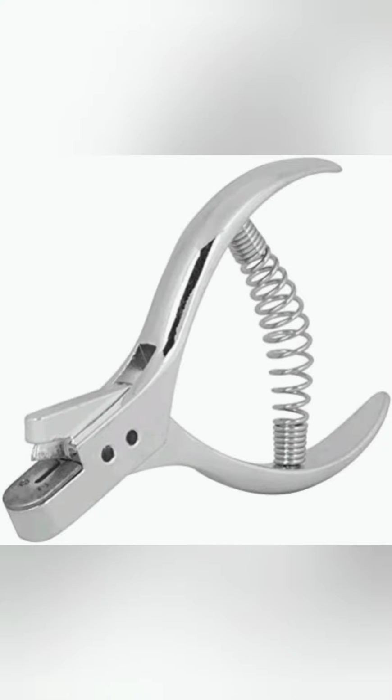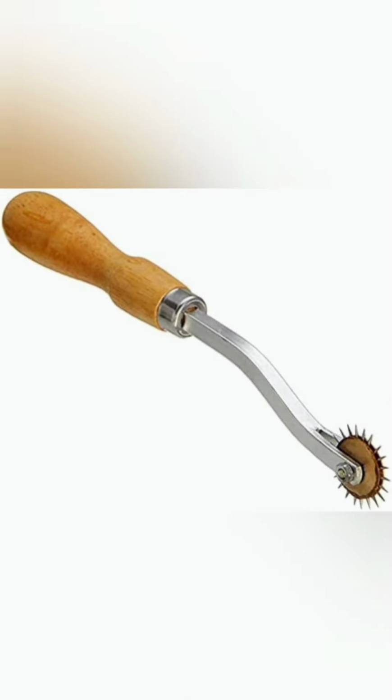That's what the notcher is for. The notcher is like a hole puncher for patterns. Okay, the next thing is going to be the tracing wheel. You're probably more familiar with the blunt edges. This is the sharp point. This is going to change your life, this sharp point tracing wheel.